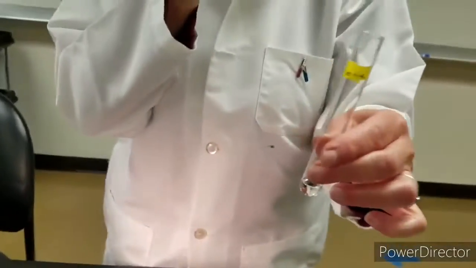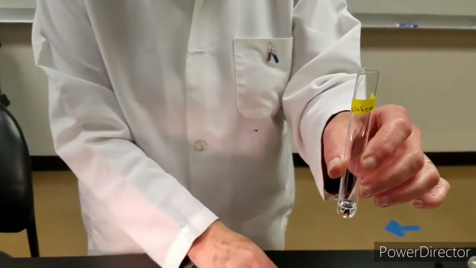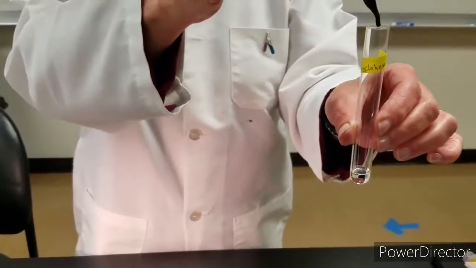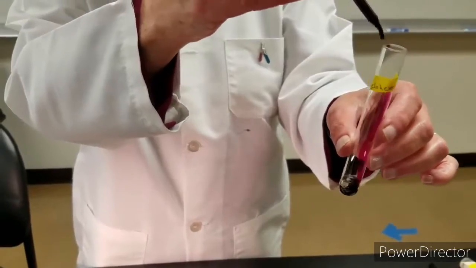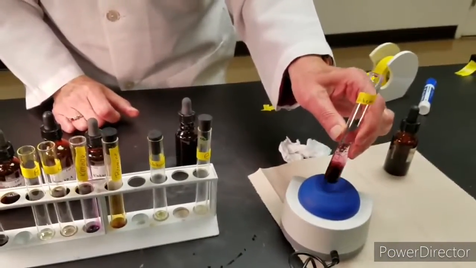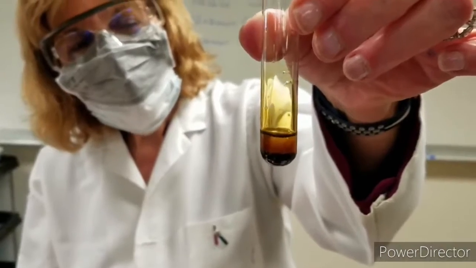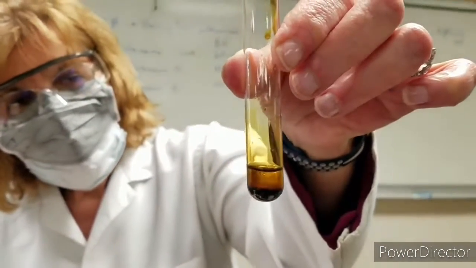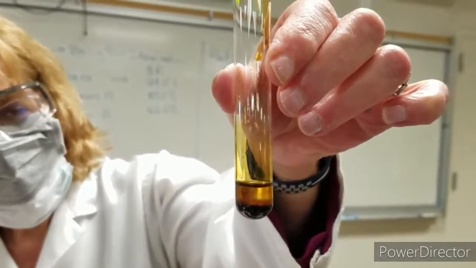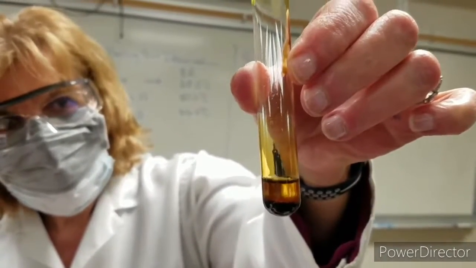Here is cyclohexene with potassium permanganate. And I mix it. And I notice a brown layer at the bottom of the test tube. It's no longer purple, it is brown.